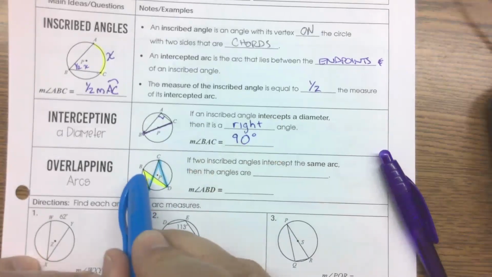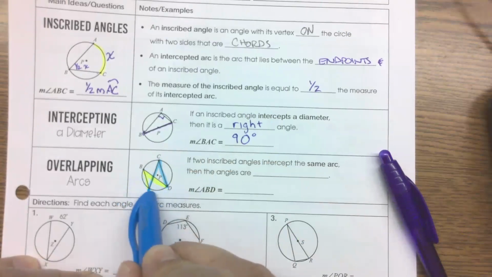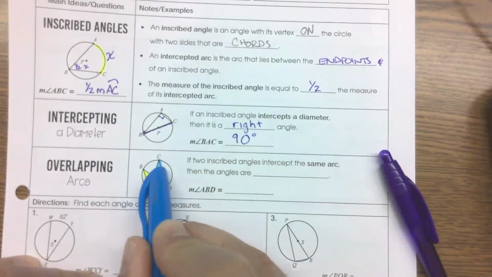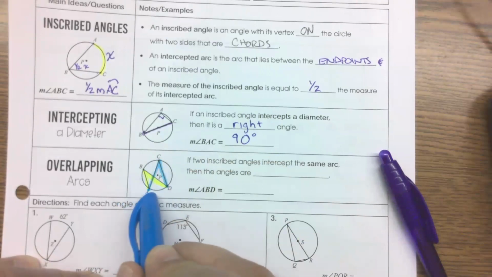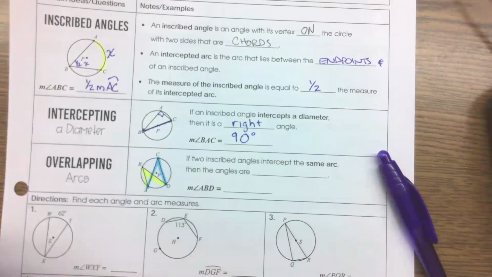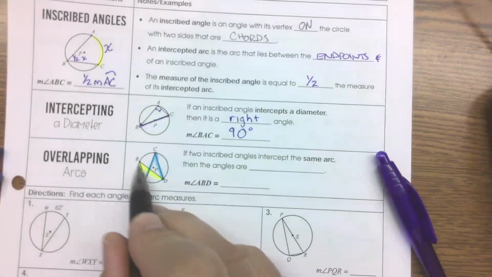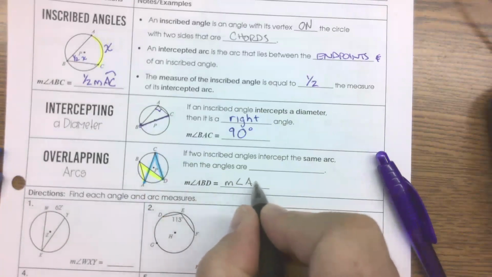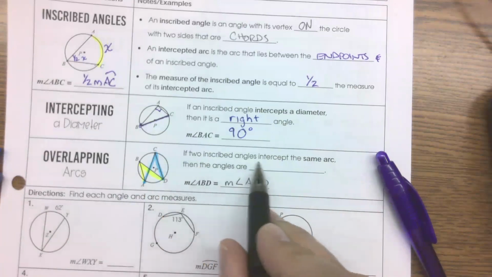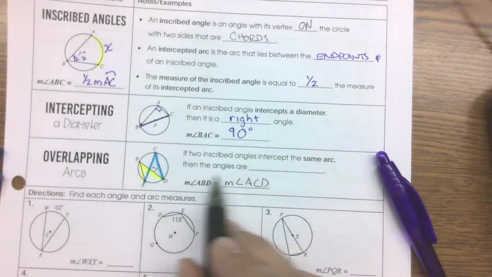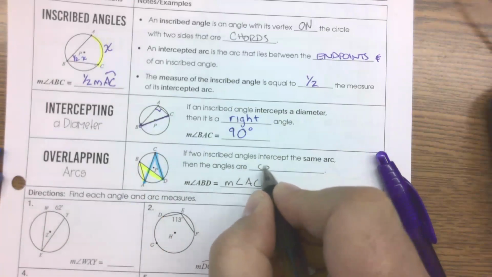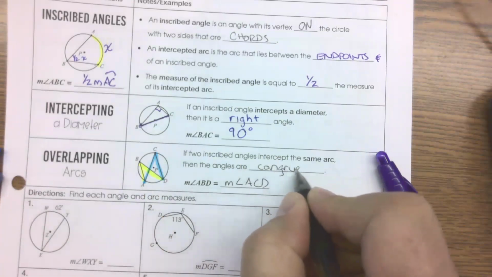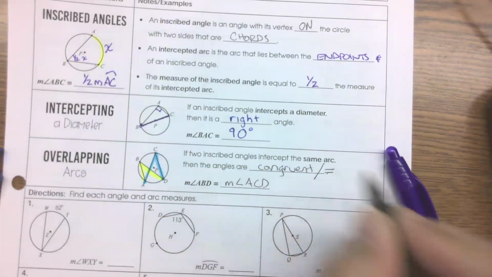Since the yellow one is half the measure of AD, and the blue one, also an inscribed angle, is also half the measure of AD, then we can say that the measure of ABD is going to equal the measure of ACD. If two inscribed angles intercept the same arc, then the angles are congruent, or equal.